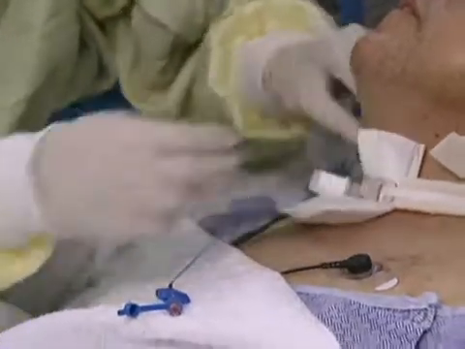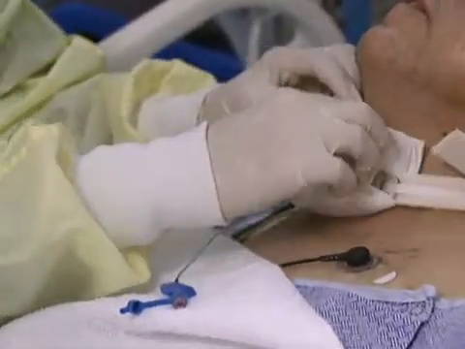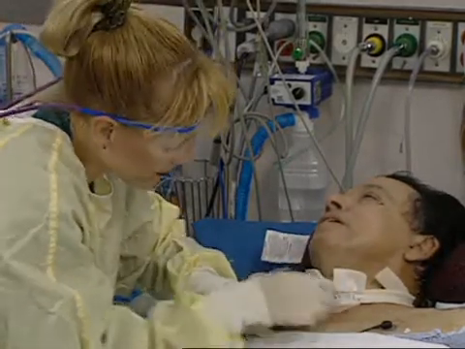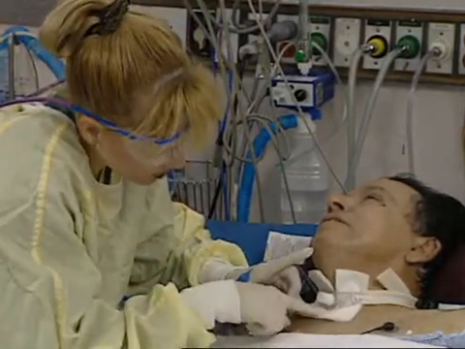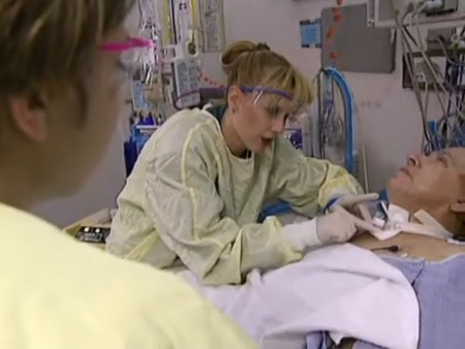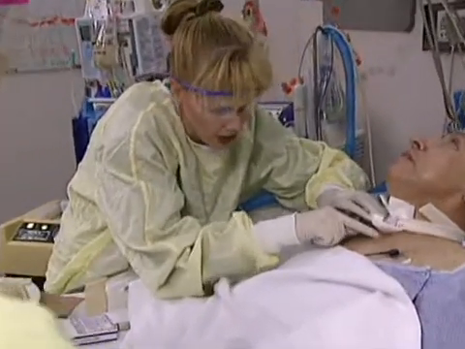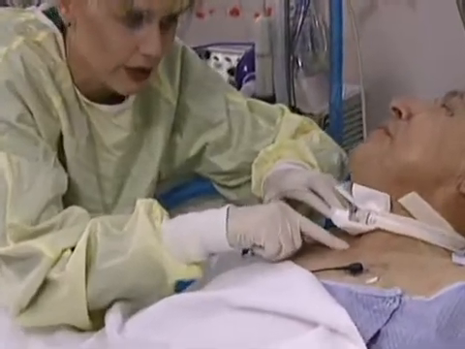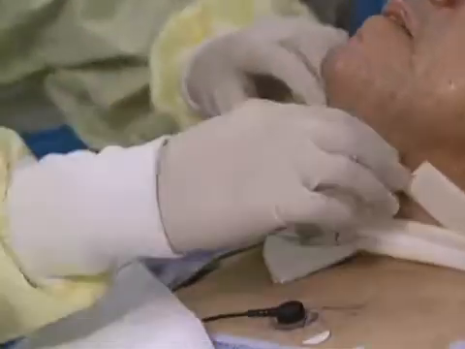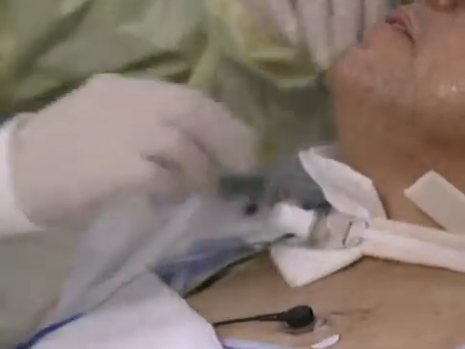Okay, now that I've got that flipped up, and see how now I can snugly tighten it up to where you want it to fit underneath the flange. Because what tends to happen is this flange is kind of hard, and it has a tendency right here to dig in and cause an ulcer. It's very painful. So we want to try to prevent that from happening.